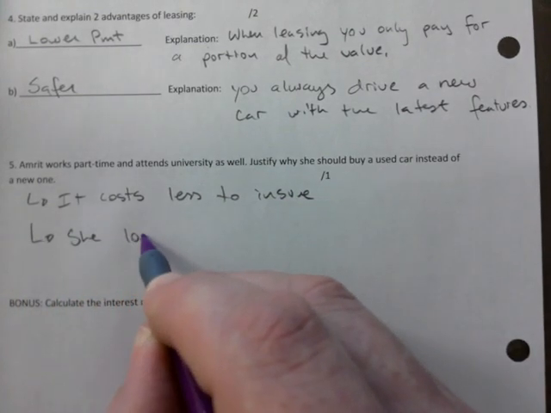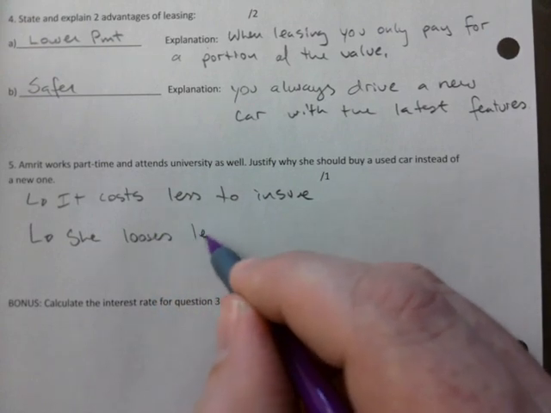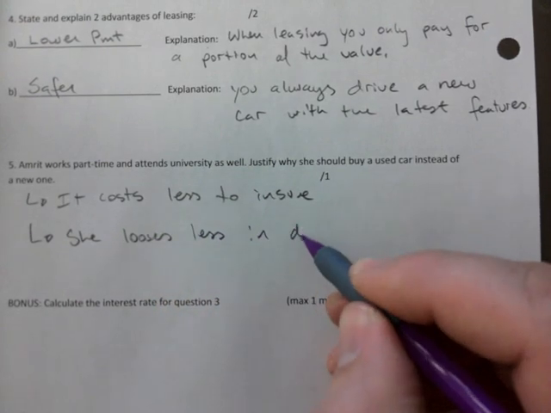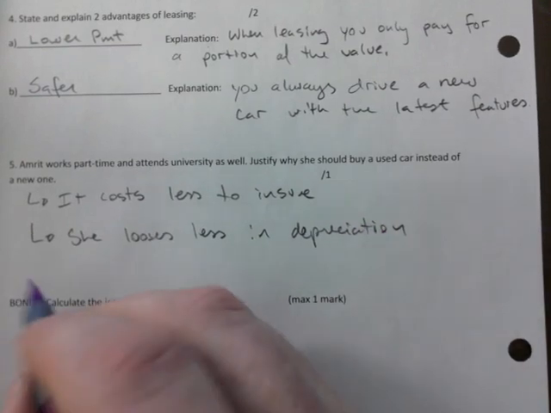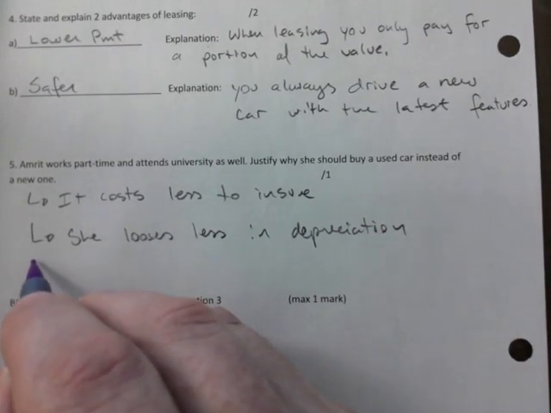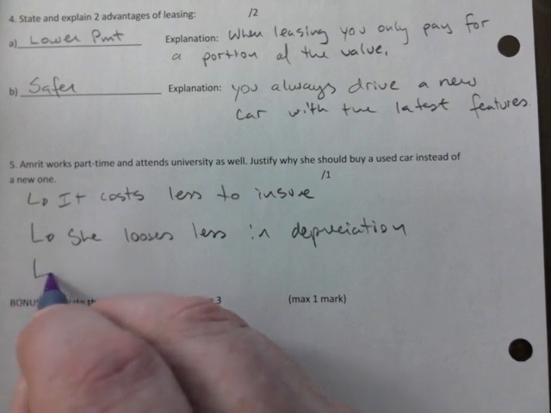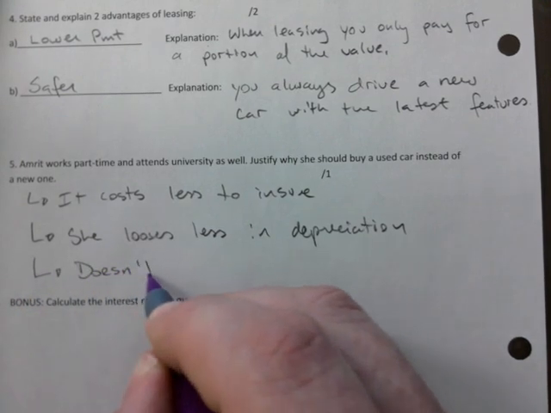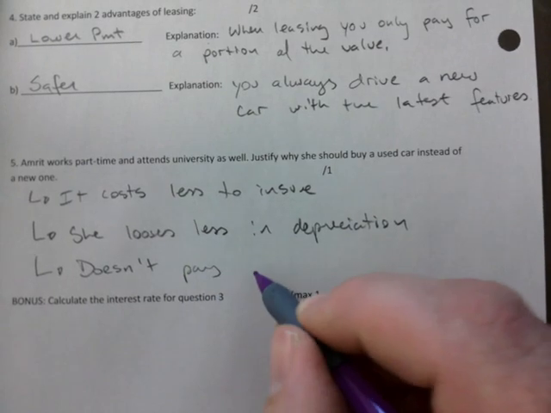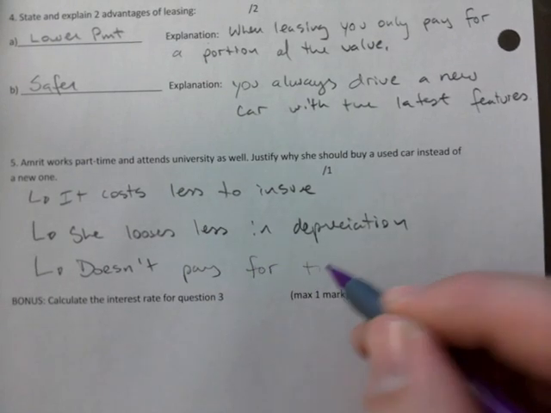She loses less in depreciation. Okay. Anything else? Doesn't have to pay for freight. Doesn't pay for transportation.